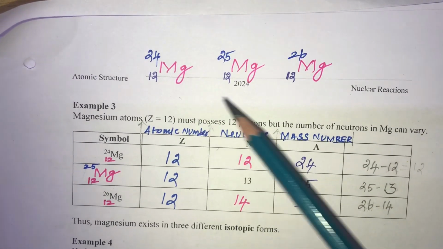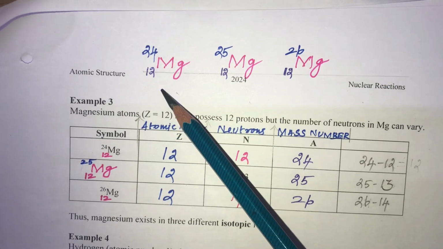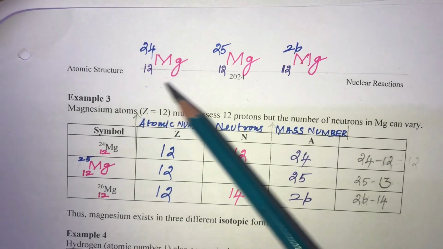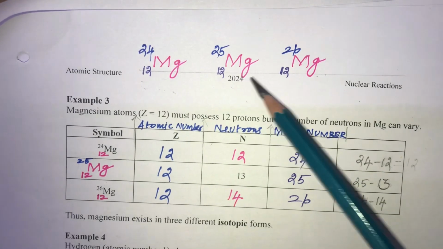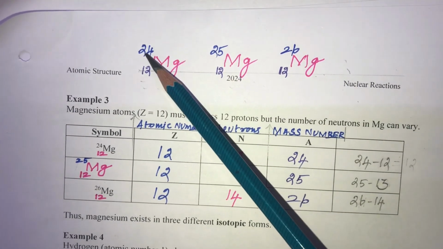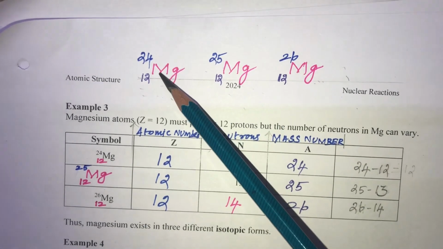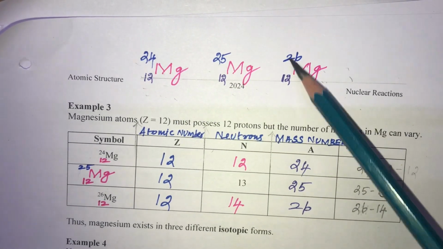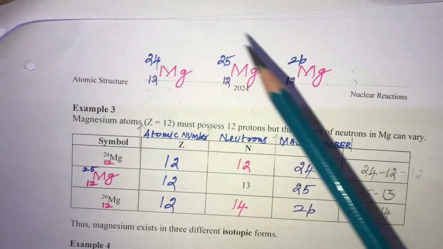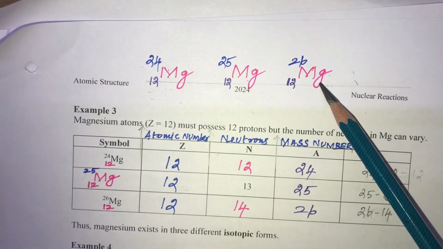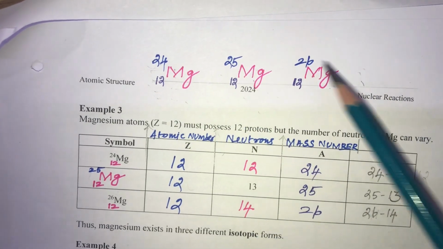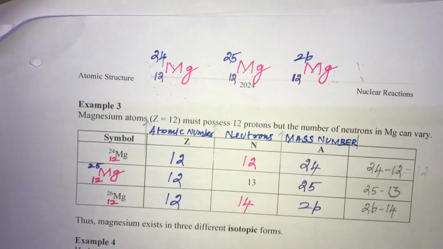Magnesium, the different isotopes of magnesium. All magnesium atoms possess atomic number 12. All magnesium isotopes have atomic number 12. They differ in their mass number due to the difference in the number of neutrons. Magnesium 24, magnesium 25, magnesium 26. Here the number of neutrons is 12, 13, and 14. So as they differ in the number of neutrons, the mass number is different, the concept called isotopes.